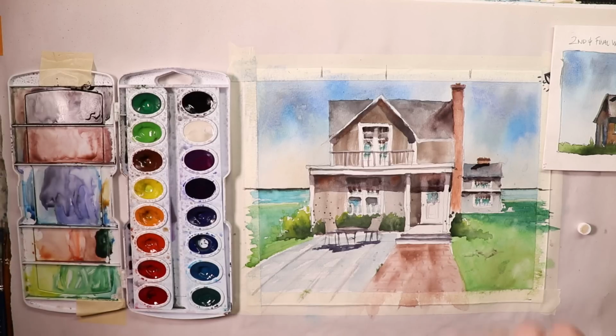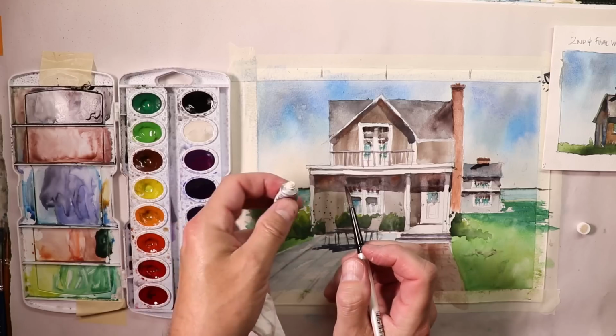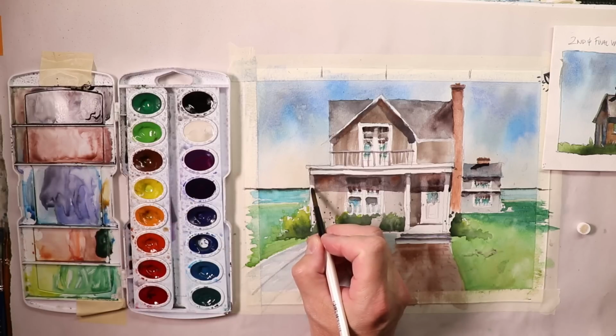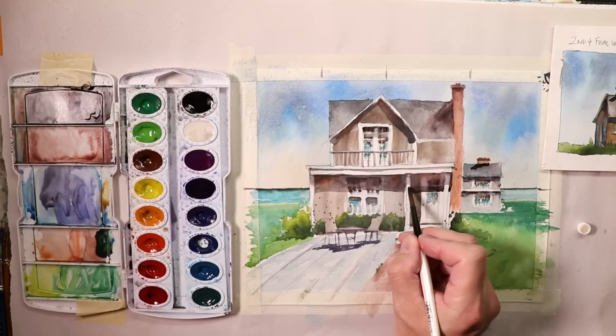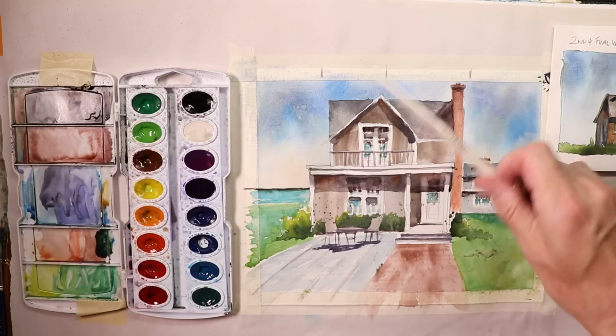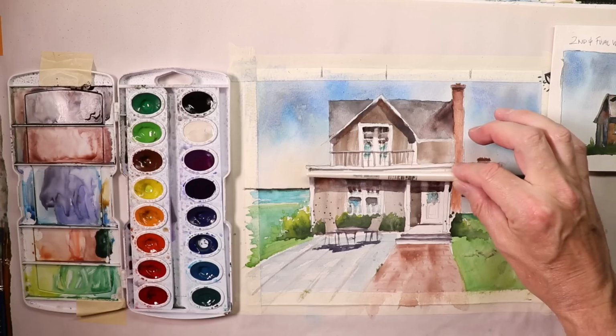So I basically use a little bit of titanium white just to add a white, bright sunlight here, and it's level with the rest of these, so you can kind of see that.